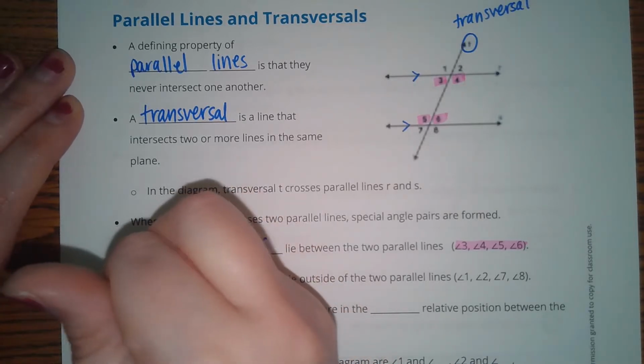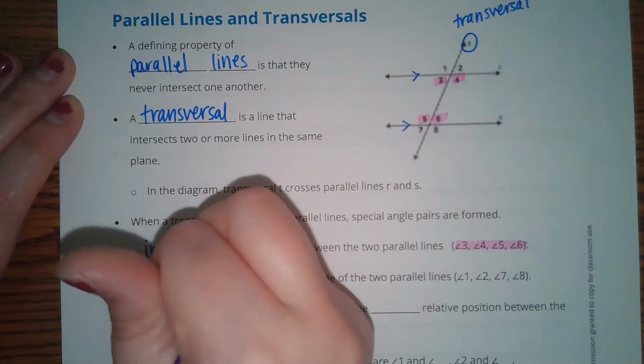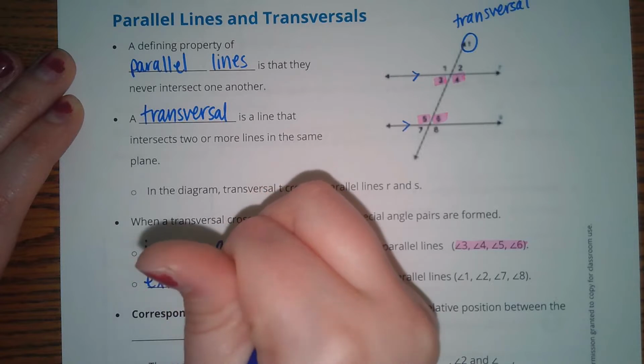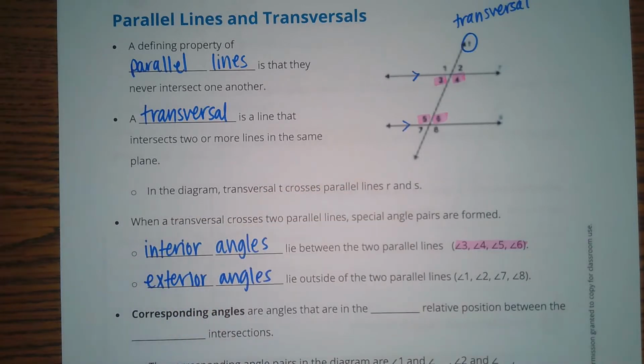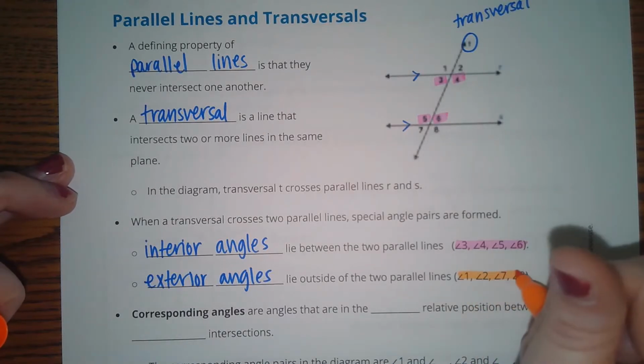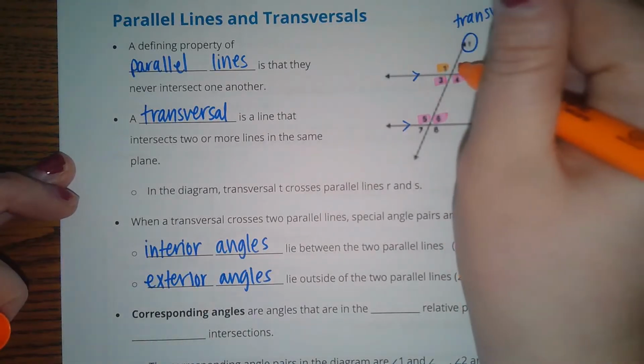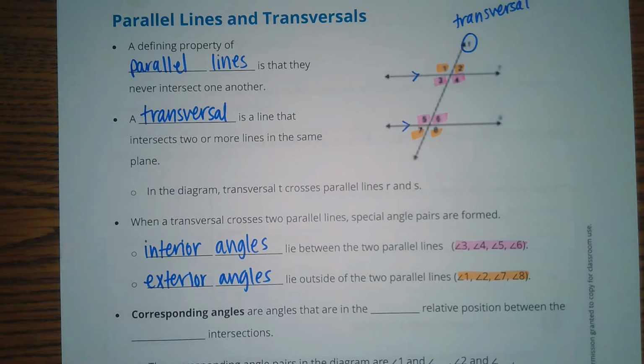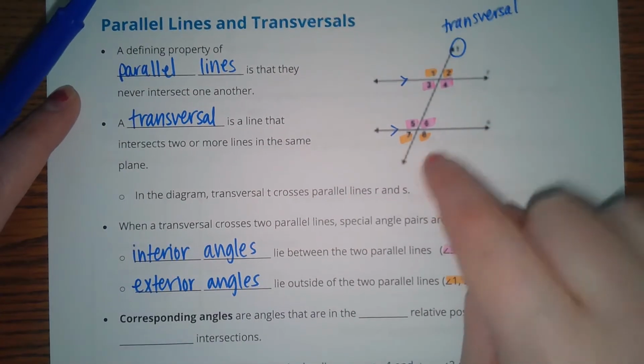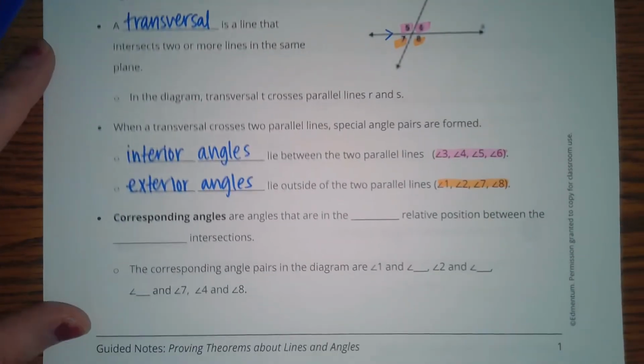Now my exterior angles lie outside of the two parallel lines. That's my angles 1, 2, 7, and 8. We have 1, 2, 7, and 8. All right, and they're on the outside of my parallel lines. So you can see the inside of my parallel lines, and then the outside is anything outside of there.